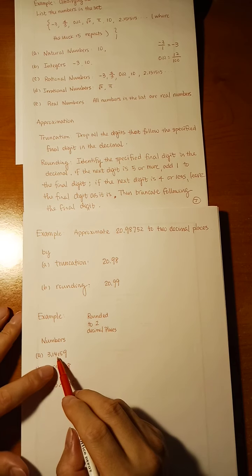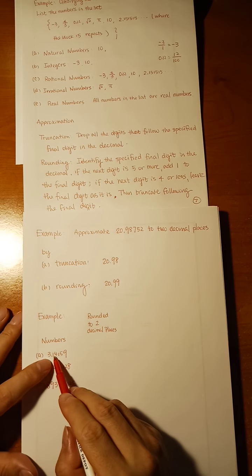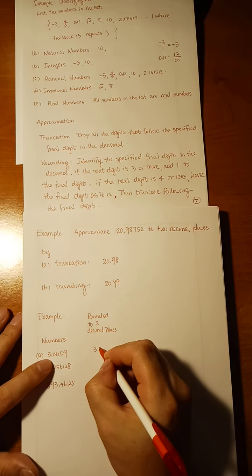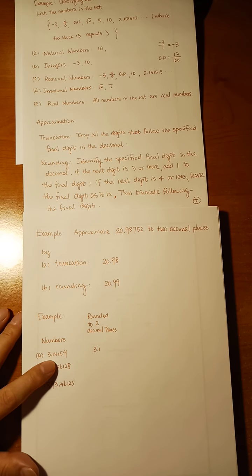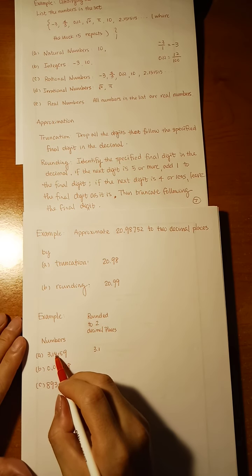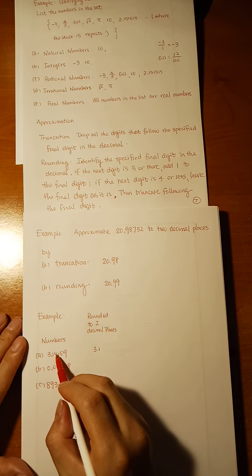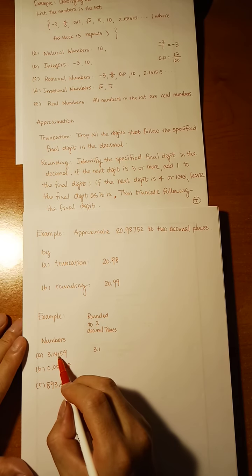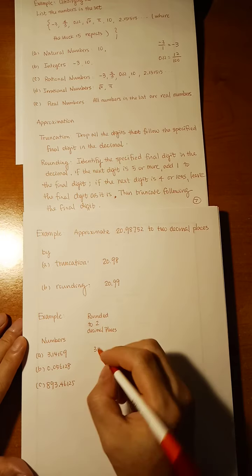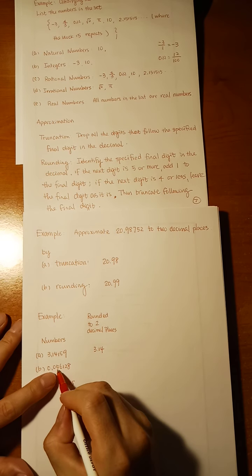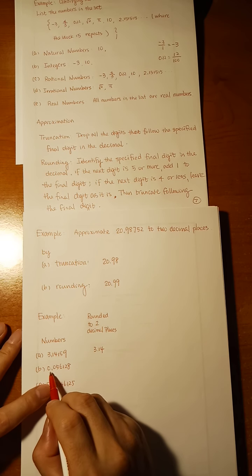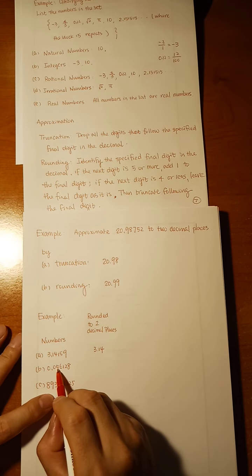Round it. You see here, first one, it's 3.14. 4, you don't know. Whenever you see round, you don't know if you change the specified final digit or not. 4, next digit is 1. It's 4 or less, so you don't change it. You don't modify the final digit. And for this second number, number B, 0.05, so this is the second decimal place.